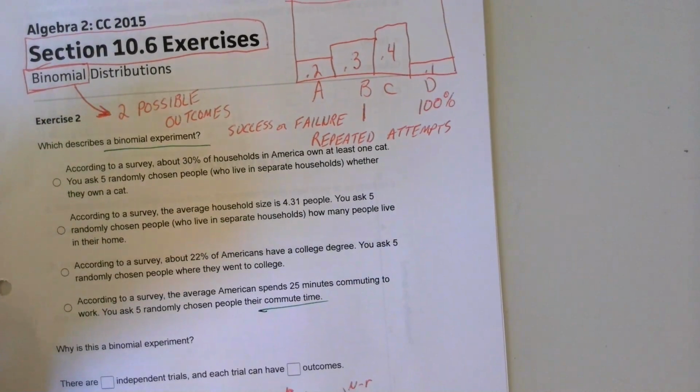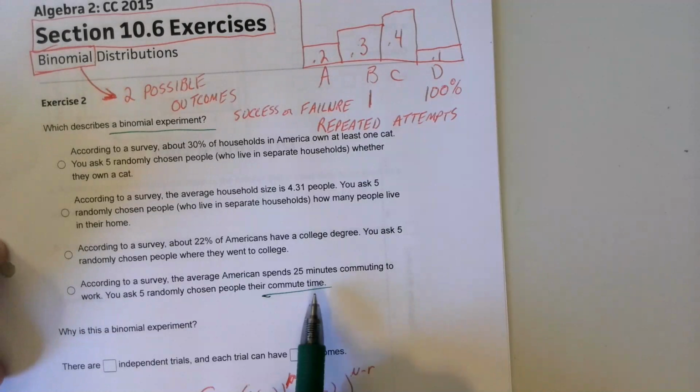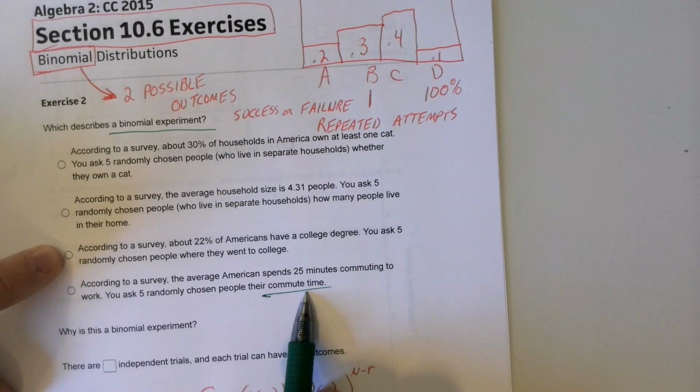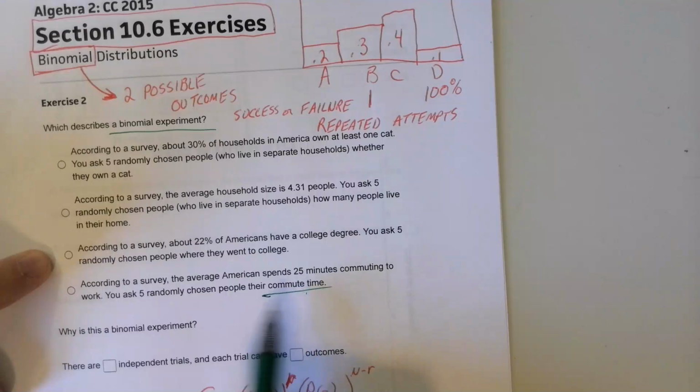Awesome. So commute time. You have to ask yourself, are there only 2 possible answers for commute time? If there are more than 2 possible answers, or less than 2 possible answers, we get rid of it. It's not a binomial experiment.